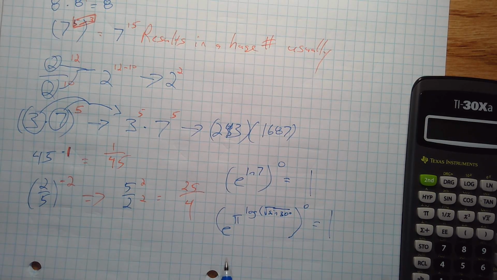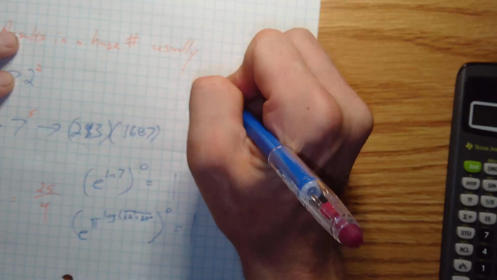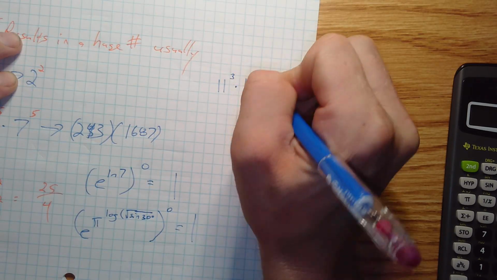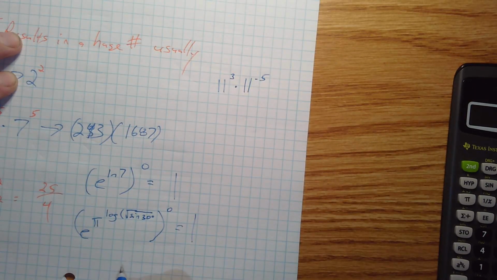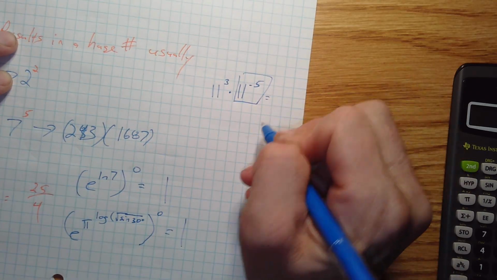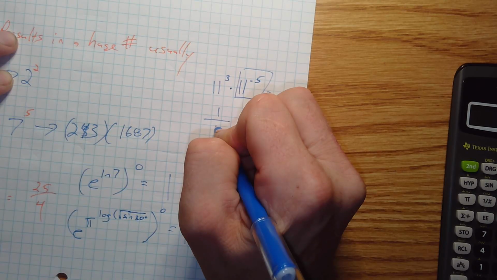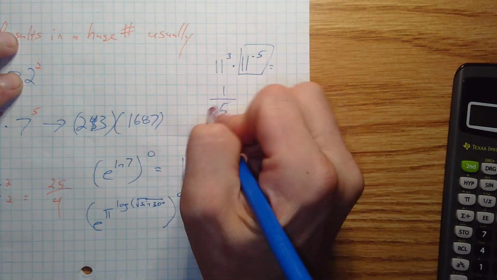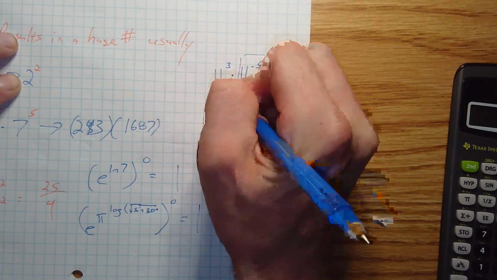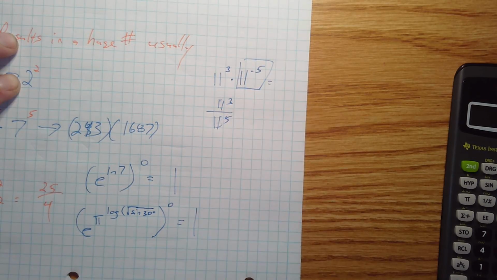Okay, so let's see. All right, let's see if there's anything else that we can go over. How about 11 to the thirds times 11 to the negative fifth? How about that? Well, this turns into 1 over 11 to the fifth, so you can go ahead and plop 11 to the third on top of that.